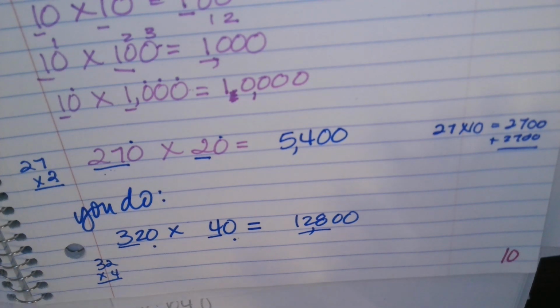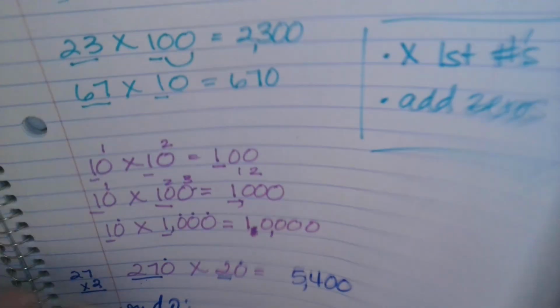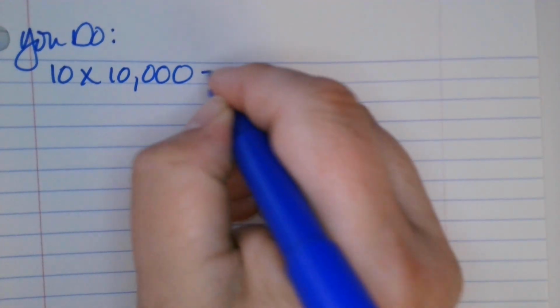Okay, I'm going to go ahead and flip over. You don't have to if you still have room. So what about 10 times 10,000? Let's do this as a you do. Go ahead and solve it for yourself. What happens to 10 times 10,000?